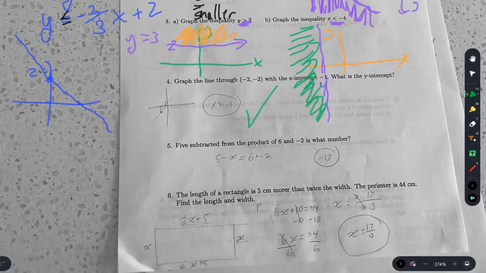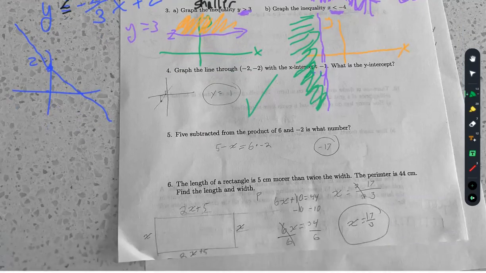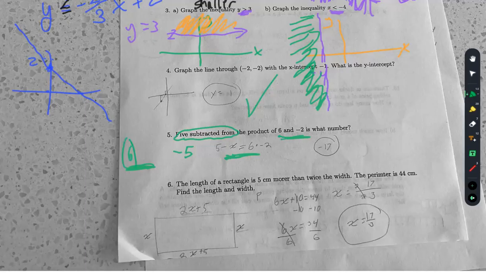So yes, that's good. This is the right answer, but I don't see how you got it from here. So when you see 5 subtracted from, you want to say minus 5, and then from the product of 6 and negative 2. And so 6 times negative 2, that gives you a negative 12, then subtract the 5, and that gives you a negative 17. And this looks beautiful.